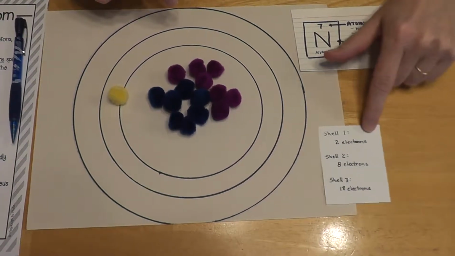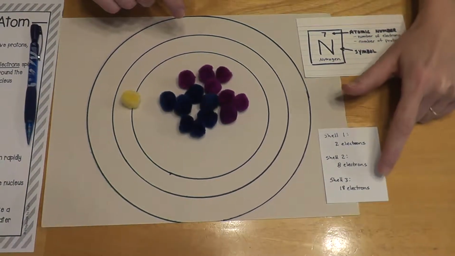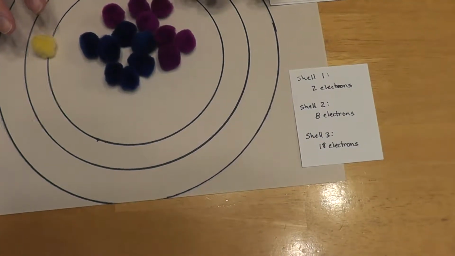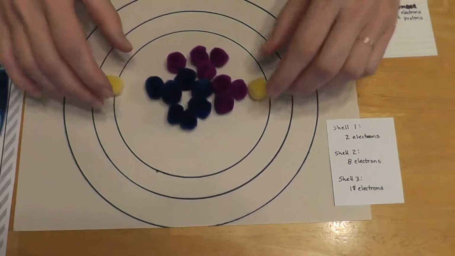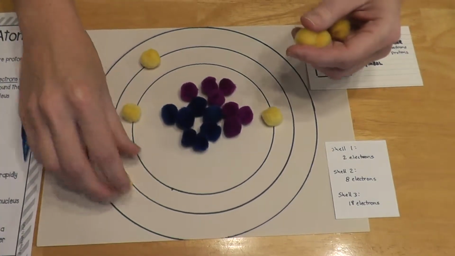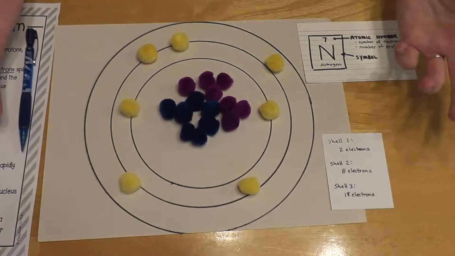Now as you review, shell 1 can only hold 2 electrons in an atom. Shell 2 can hold 8, and then shell 3 can hold 18. So let's come over here and talk about the 7 with nitrogen. We have 2 in the first shell, and then we have 5 remaining, so we're going to put them in the next shell of the atom. And so right there, I have demonstrated nitrogen to you.